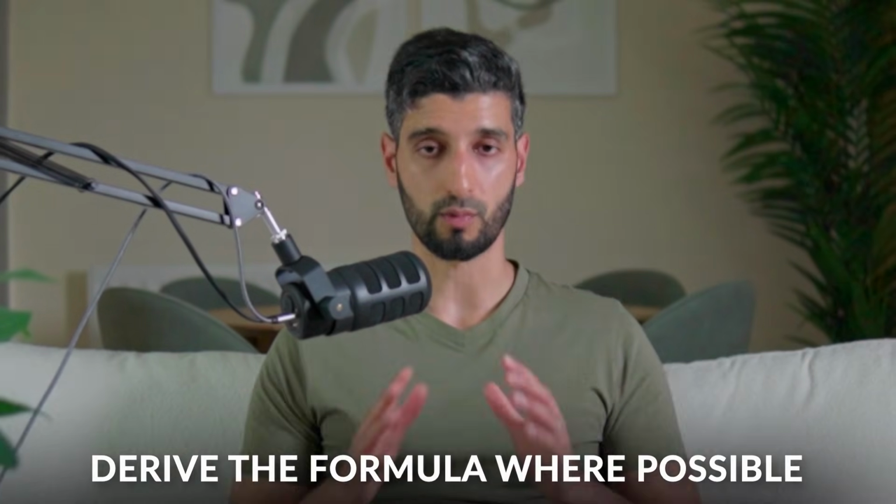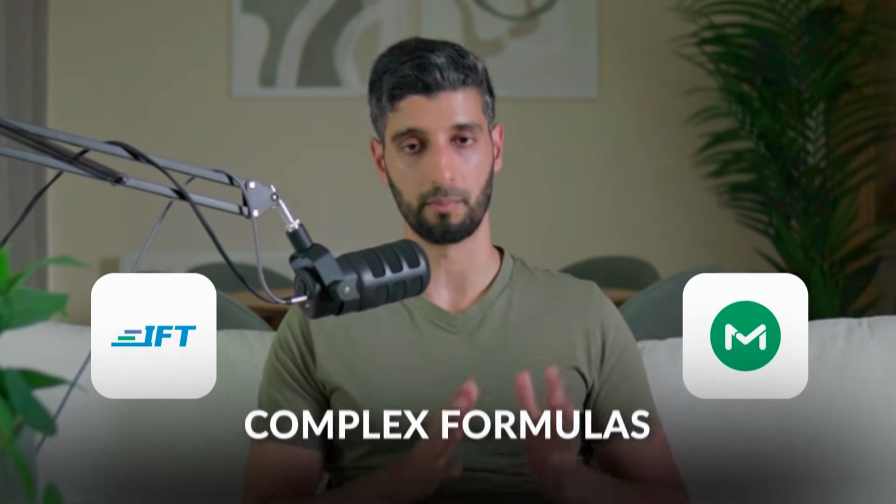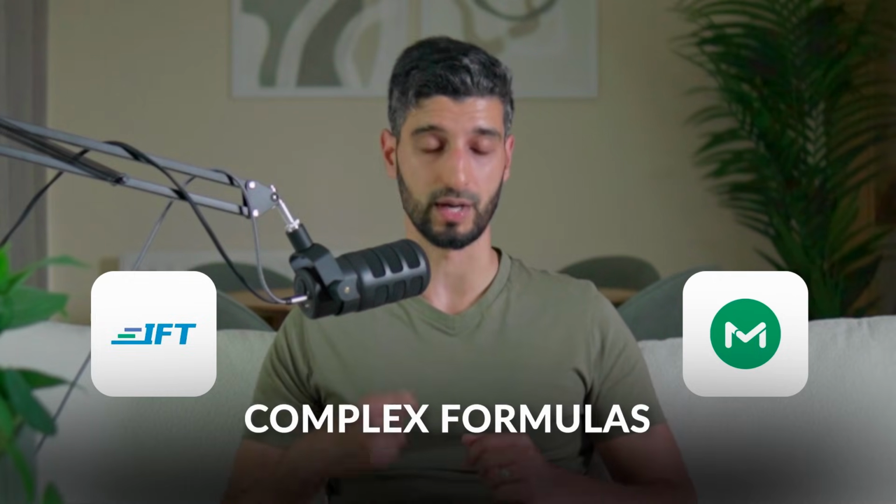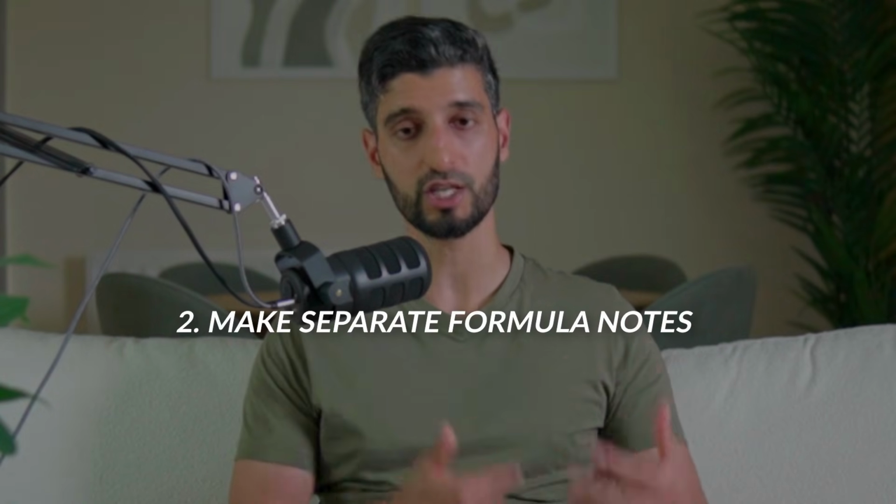And to do this, derive the formula wherever possible, even if you don't need to know the derivation for the exam. If you're using either Mark Meldrum or IFT, they'll usually derive the more complex formulas, so I would note down this derivation in my notes. Now, in general, for every single topic, I would make my own set of formula notes or a cheat sheet away from the bulk of the main material, because the formulas get lost in there and you want to be able to focus on them in isolation.